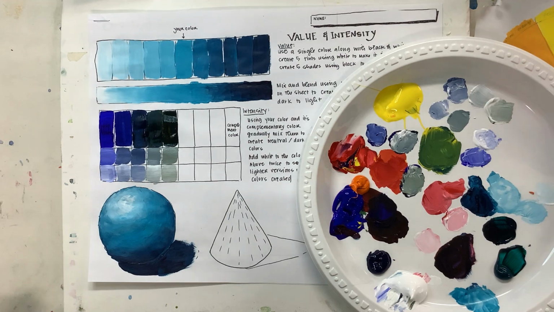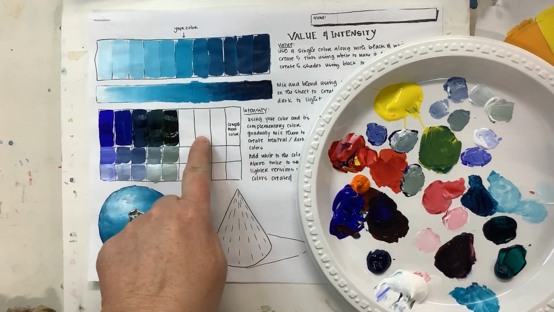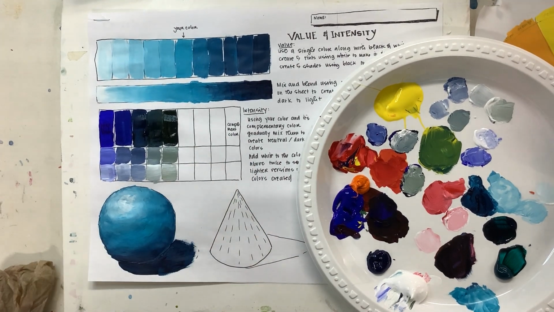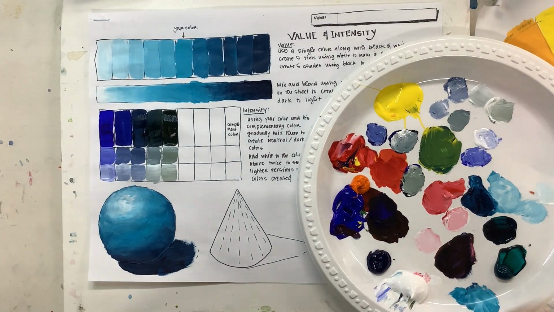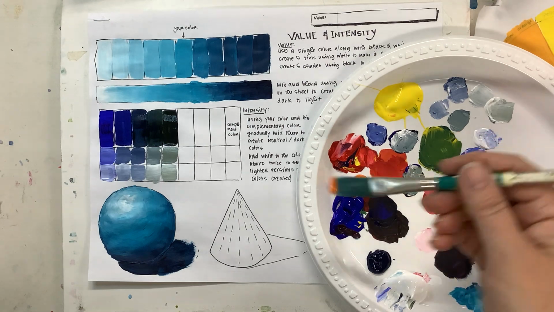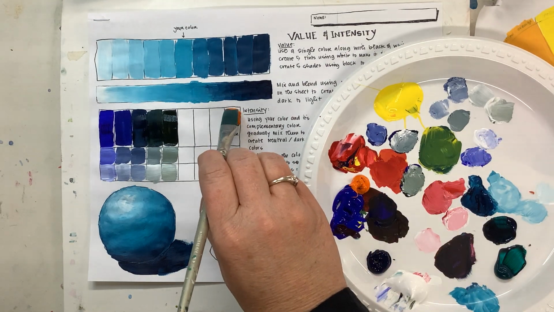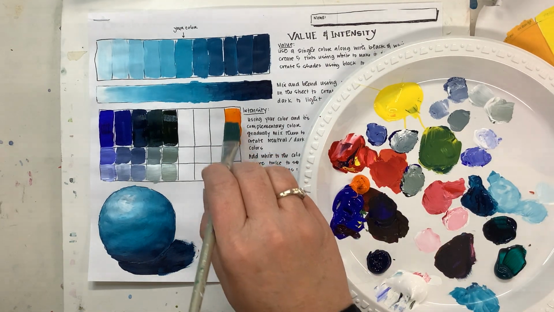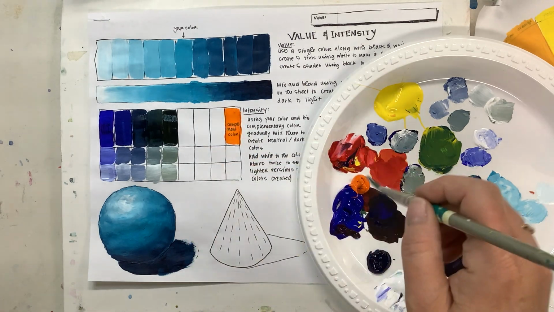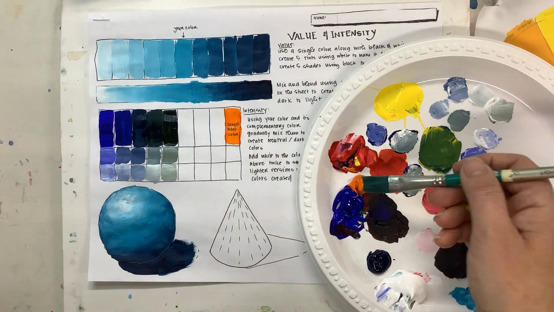I then am going to start over on the opposite side of my intensity scale using the opposite color. So I'm gonna go ahead and paint my orange. You'll see orange is really light like yellow, so two coats is gonna be needed to cover my words.